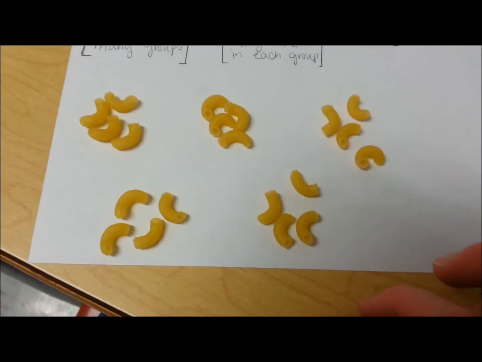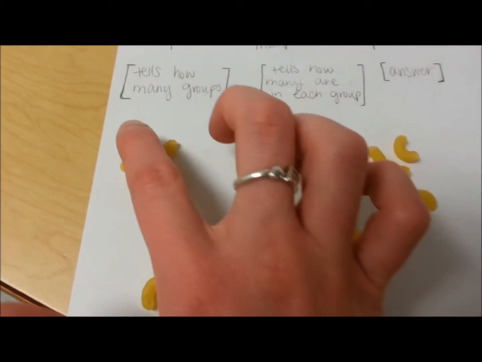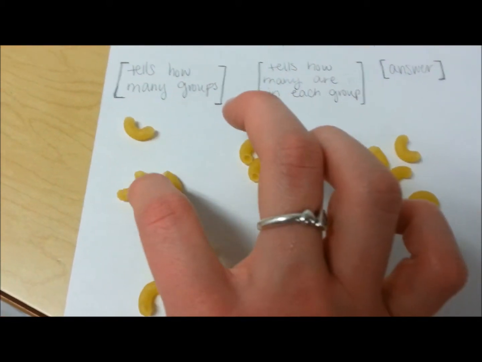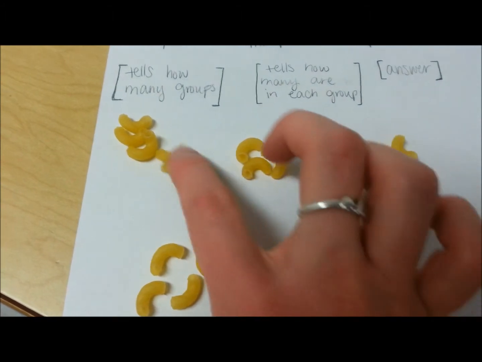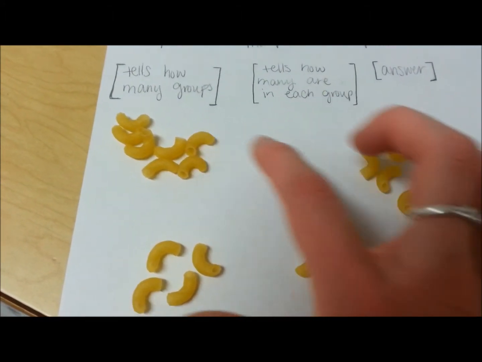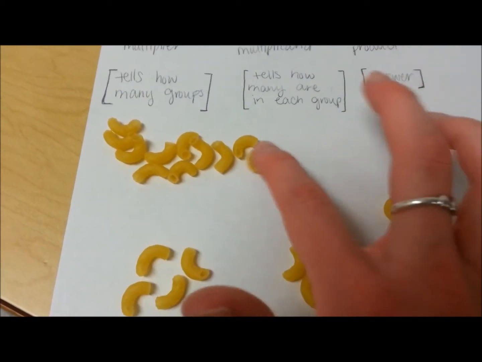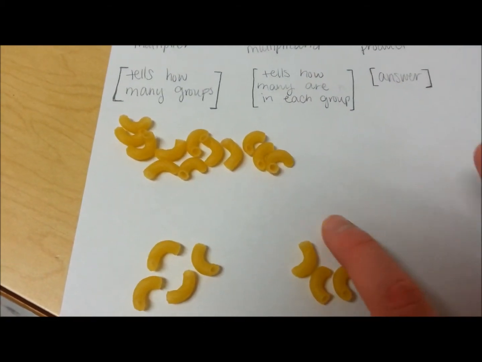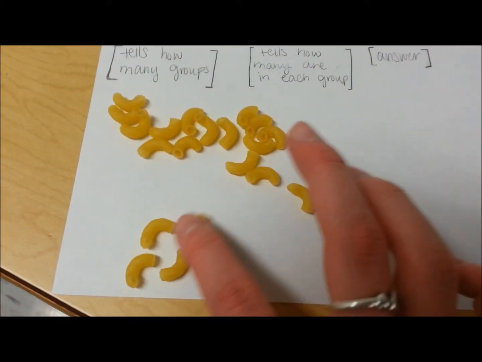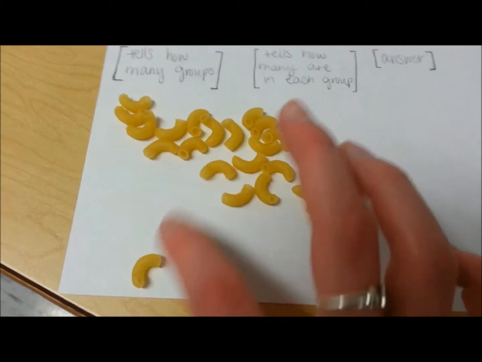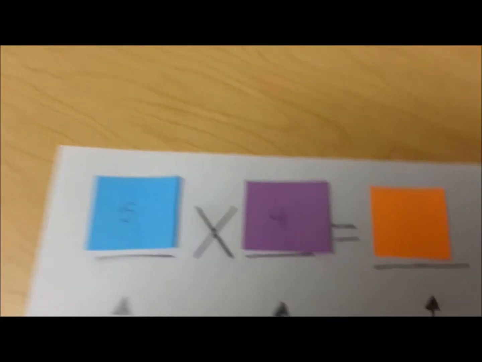now we just add up all the noodles that we have together. So let's start counting. We have 1, 2, 3, 4, 5, 6, 7, 8, 9, 10, 11, 12, 13, 14, 15, 16, 17, 18, 19, 20. So what is our answer for 5 times 4?